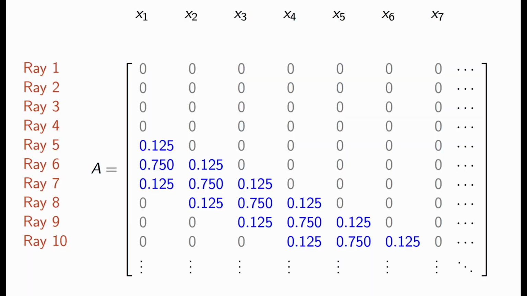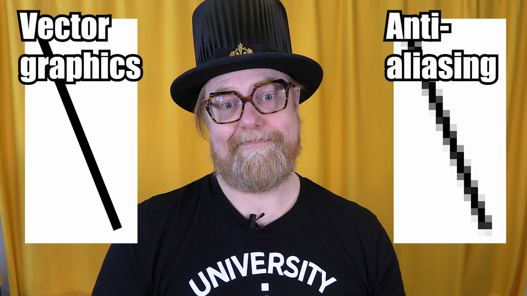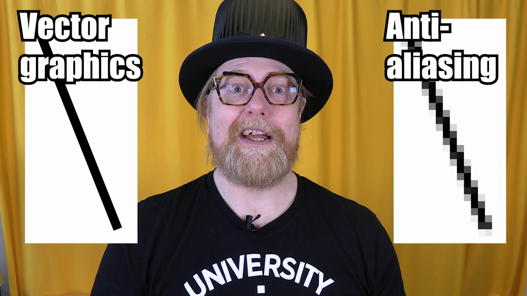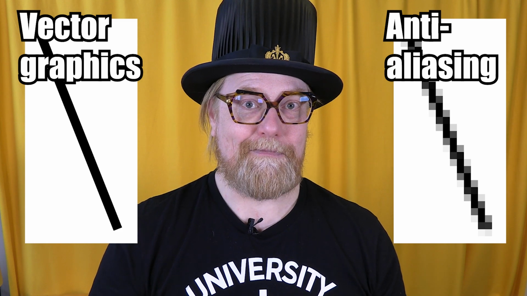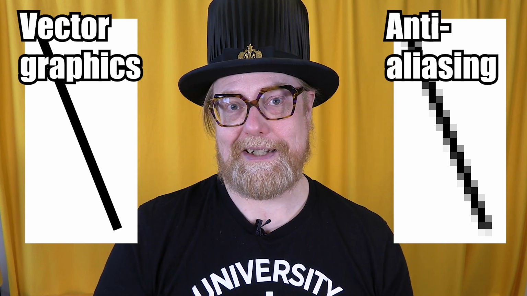However, MATLAB does not assume infinitely thin X-rays. Rather, it uses a pencil beam model where rays have a finite width. So we get fractional matrix elements slightly spread out compared to the thin ray approach. This is similar to the anti-aliasing technique used in computer graphics.